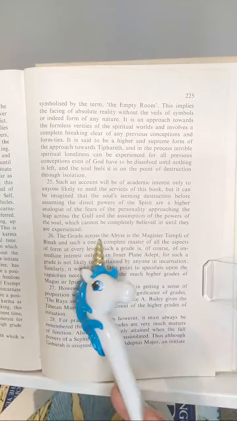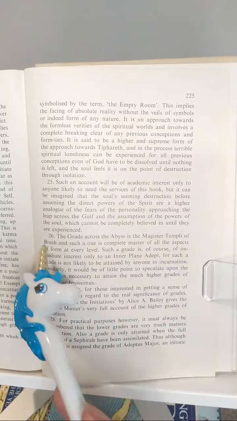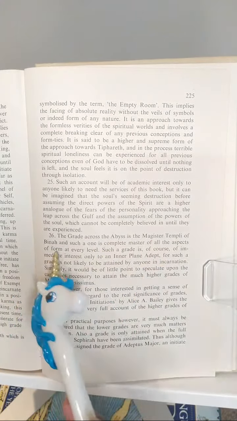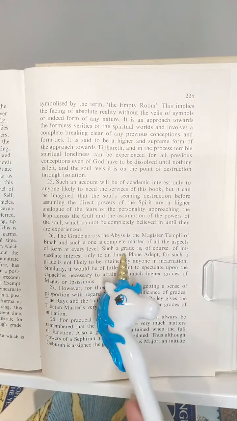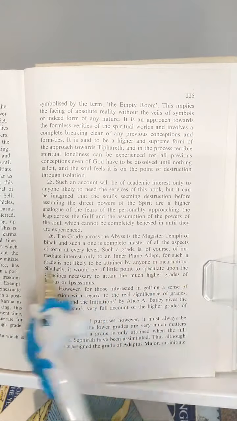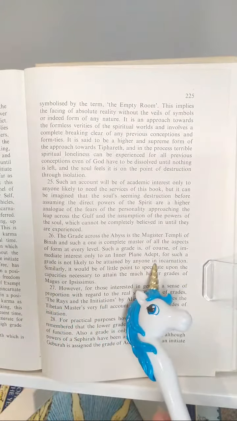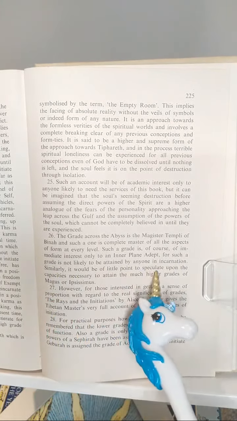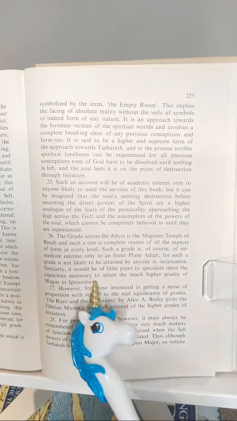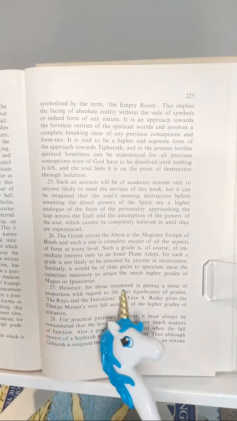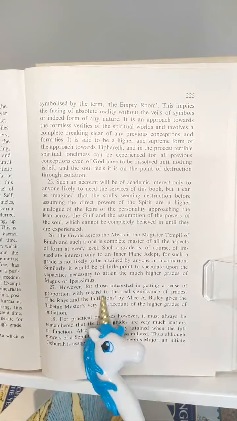26. The grade across the abyss is the Magister Templi of Bina, and such a one is complete master of all the aspects of form at every level. Such a grade is, of course, of immediate interest only to an inner plane adept, for such a grade is not likely to be attained by anyone in incarnation. Similarly, it would be of little point to speculate upon the capacities necessary to attain the much higher grades of magus or epistemists.